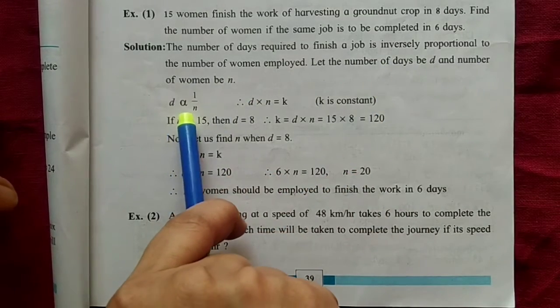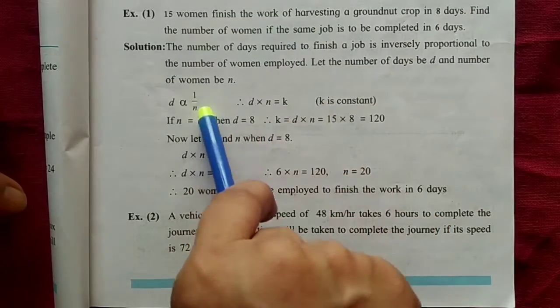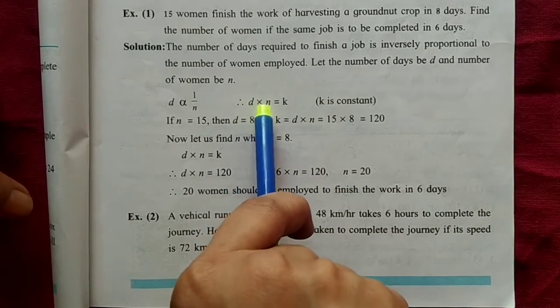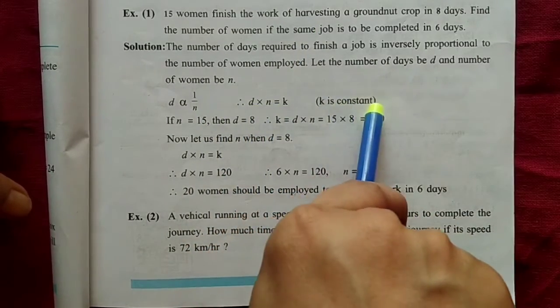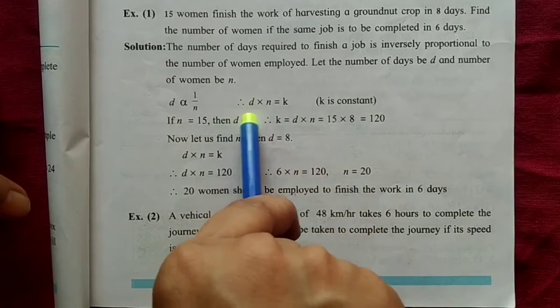Now D is proportional to 1 upon N, because we know that it is an inverse proportion, therefore D into N is equal to K. K is a constant, so this is our equation of variation.